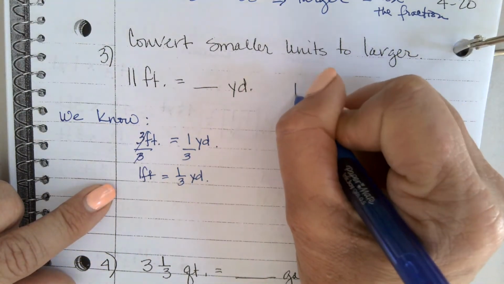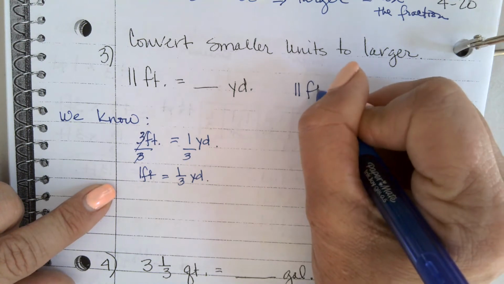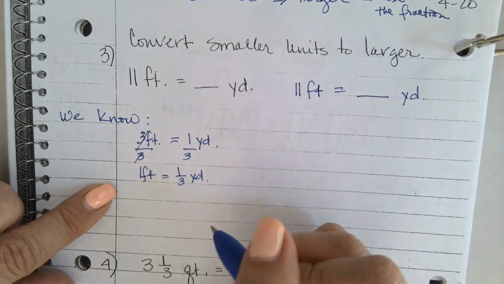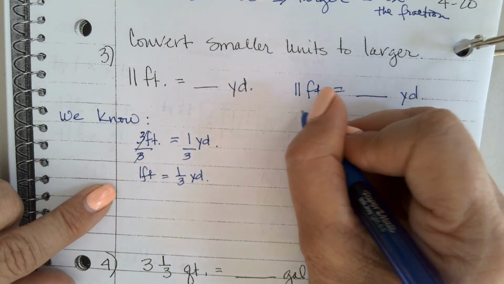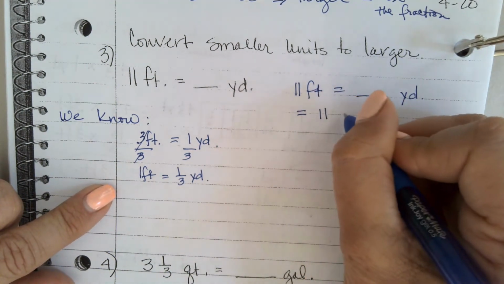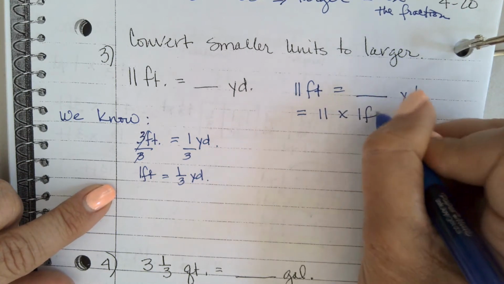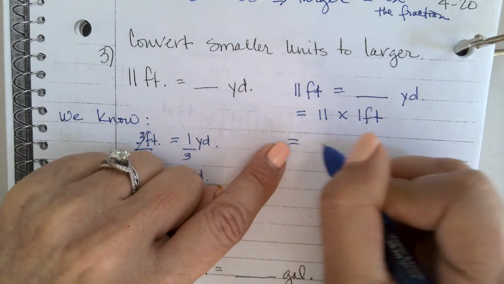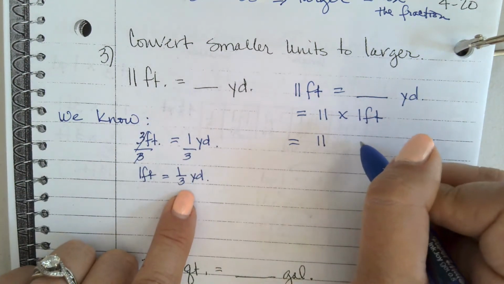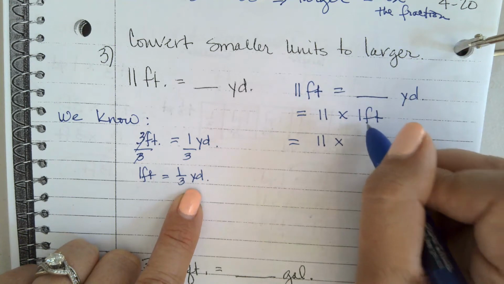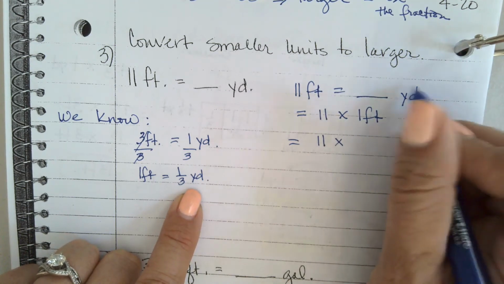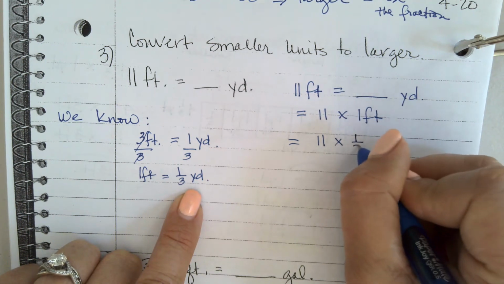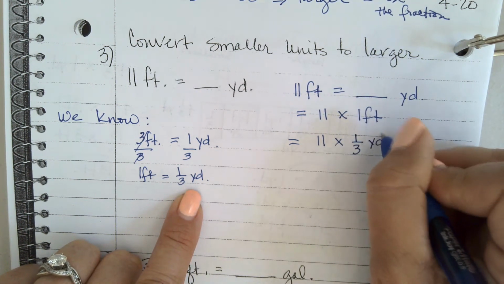Okay, so let's begin solving. 11 feet is equal to how many yards? That's what we're trying to solve. So we know we have 11 copies of 1 foot. That's what we're starting with. 11 copies of 1 foot. But now we're going to take 11 copies and we're going to change our feet into yards because that's what we need our answer in. So we're going to change that to 1/3 of a yard, right?